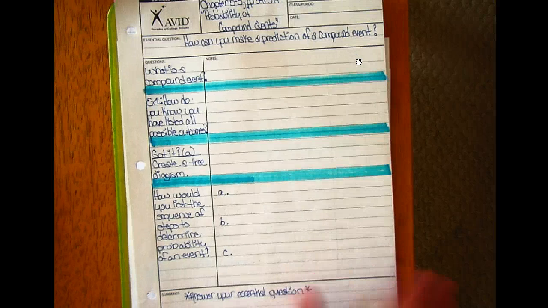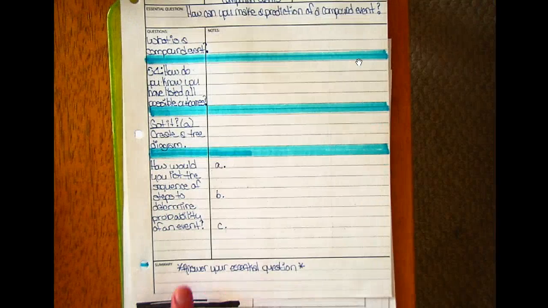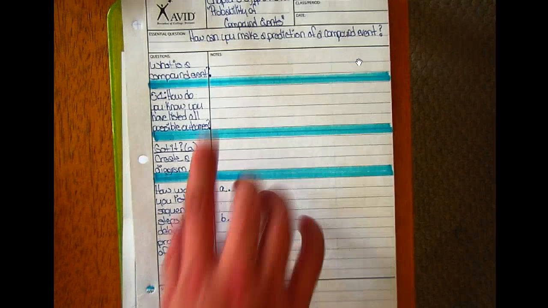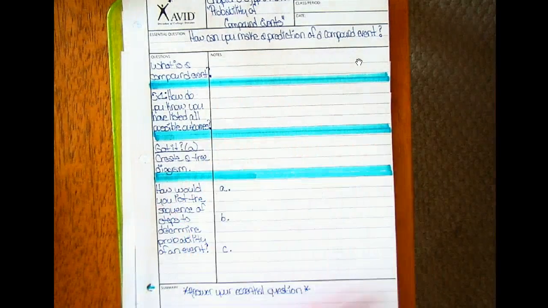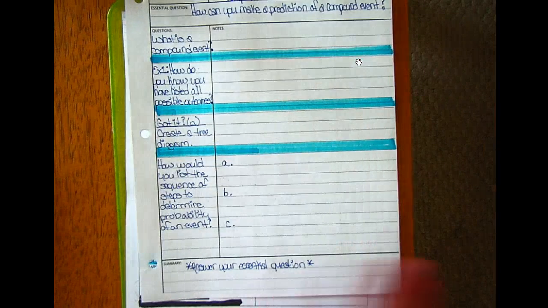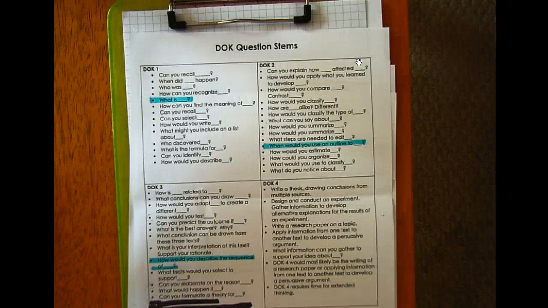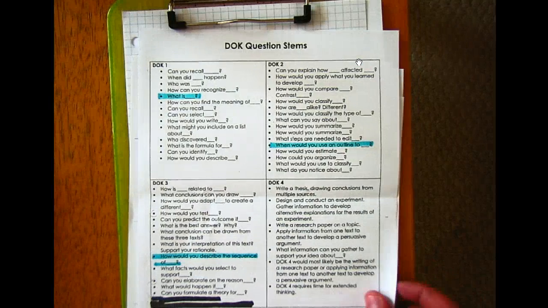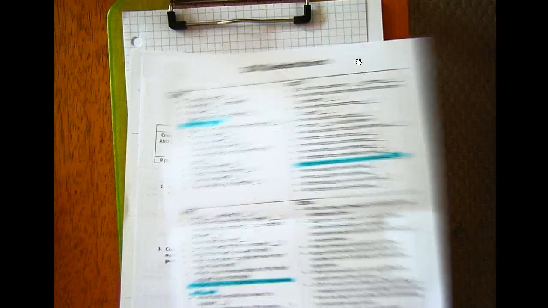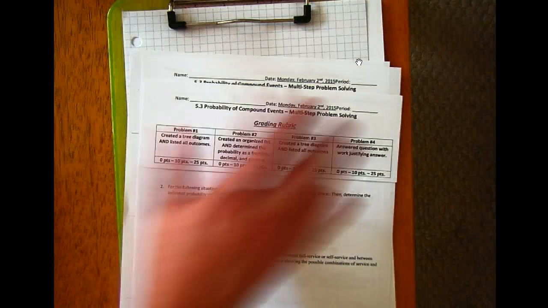Now, after you've done all these questions, you need to answer your essential question, which is, how do you make a prediction of a compound event? Answer it very short and sweetly down here, but make it concise. Make sure you know what you're talking about. I did choose these questions from the DOK question stems. I kind of reworded them to make them fit.